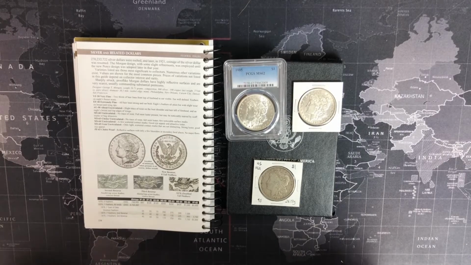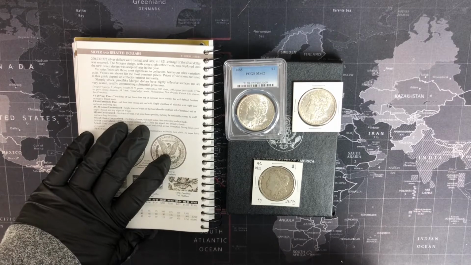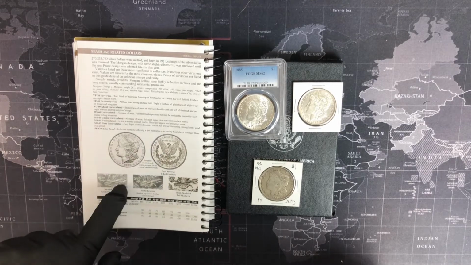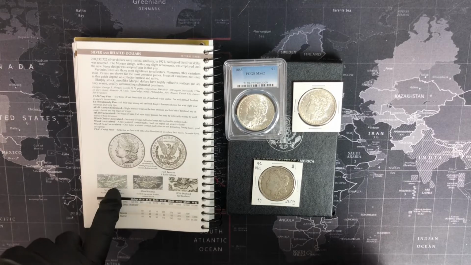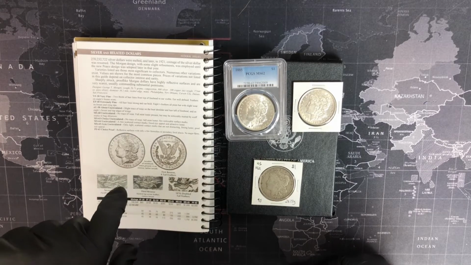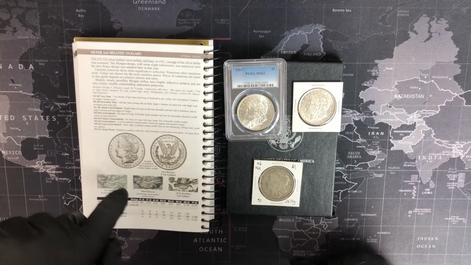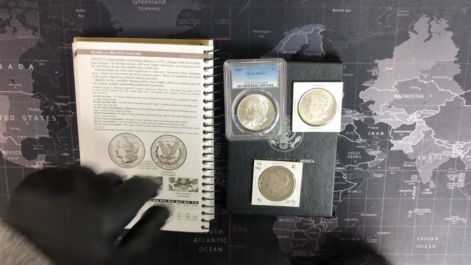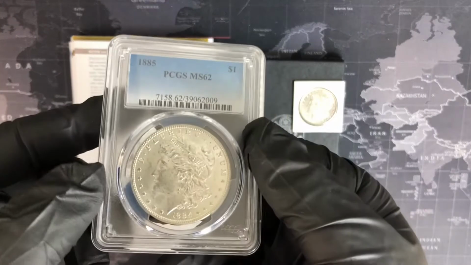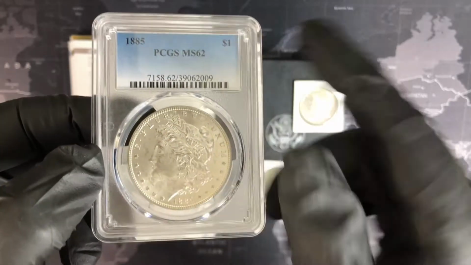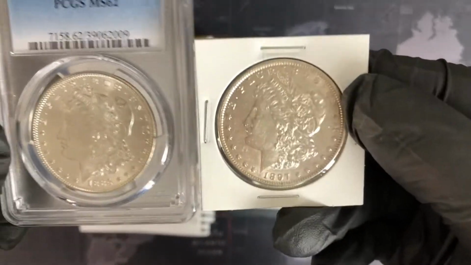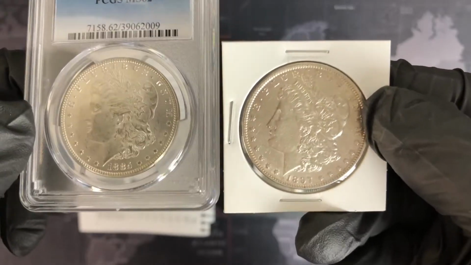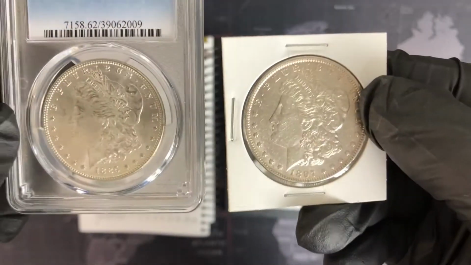All right, welcome back everybody. We can see I have the red book out again. We're going to be using this again as a reference to determine what we think the grade of the raw Morgan that we're going to be adding to the typeset is today. I have this PCGS graded MS62. We're going to use this as a comparison against the Morgan that I purchased here to see if we can estimate its grade.